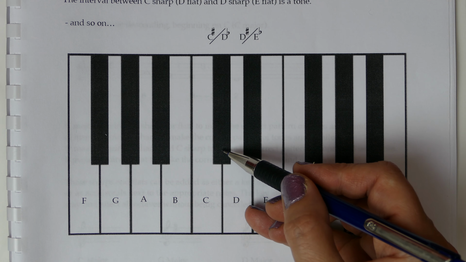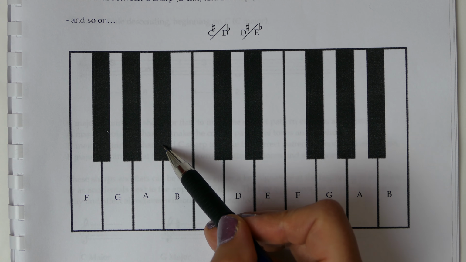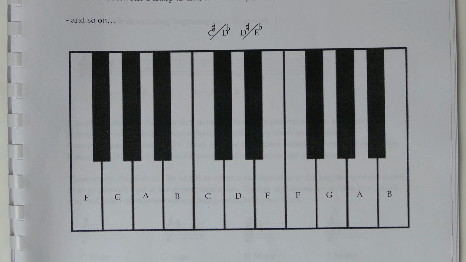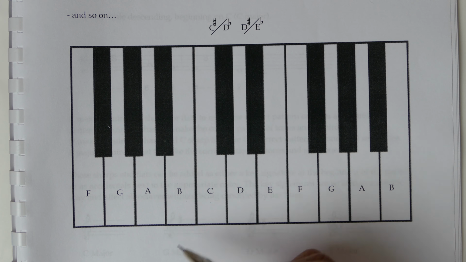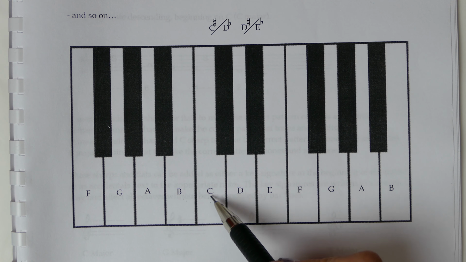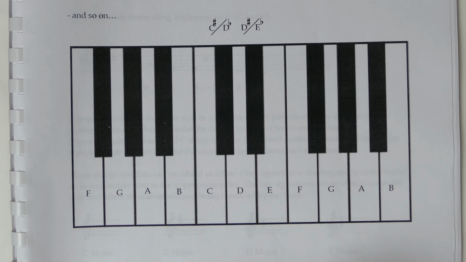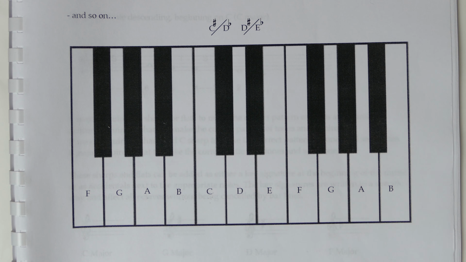Let's look at that in another context. C to B is a semitone. C to B flat is a full tone, and we can call each of these notes by different names. Regardless of the black or white, it just depends how we refer to it. So we could say C to B flat is a tone, or we might choose to say C to A sharp is a tone. We're just calling that same step, that same full tone, by a different name.